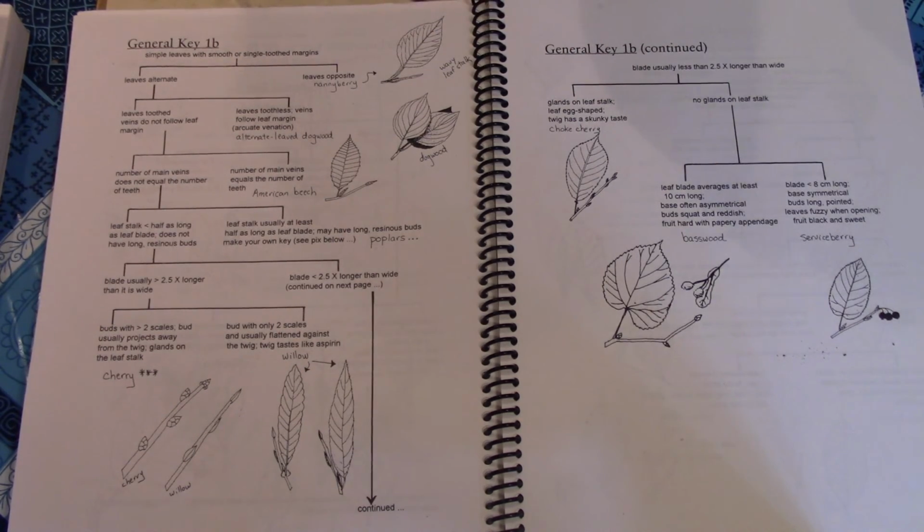Dichotomous keys, a very handy tool to learn how to use. So good luck. I'm going to be using them in the next two labs, teaching you how to ID trees.